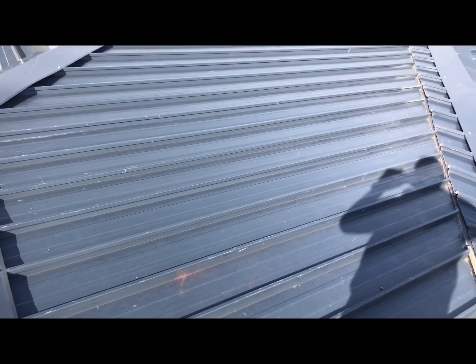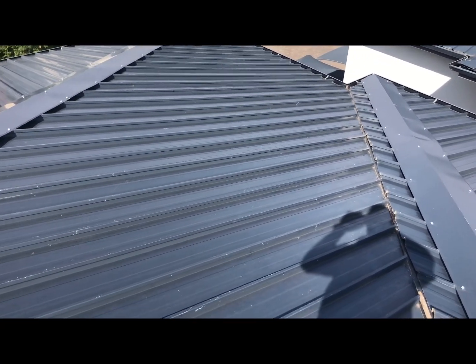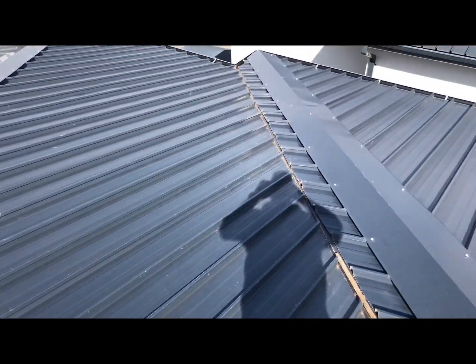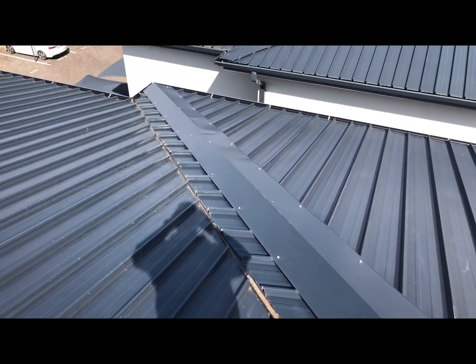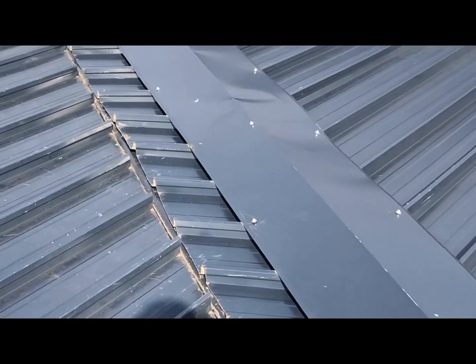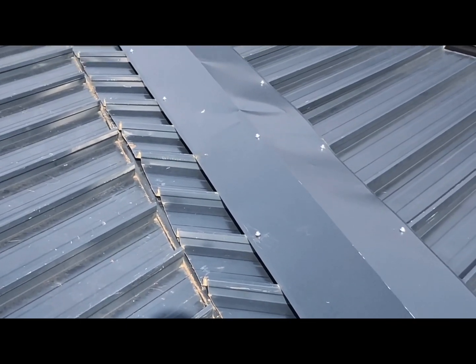Okay, I'm on the roof. As you can see, the amount of water that flows from this ridge cap going all the way down to the valley, as you can see at the bottom there, the valley is lifted up. So the force of water will travel up the valley on the opposing side.